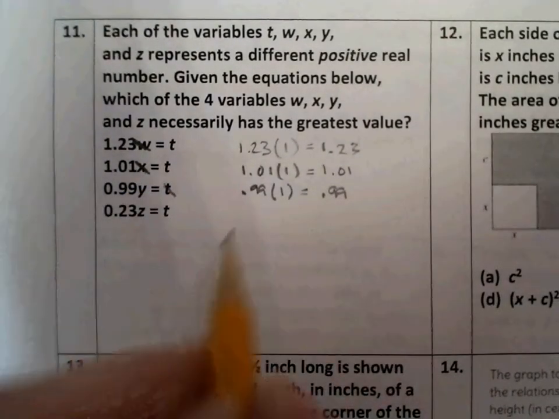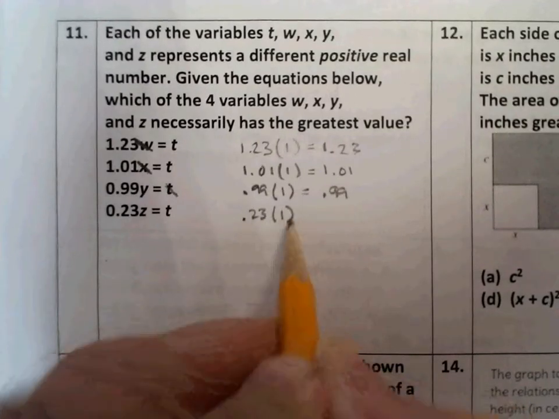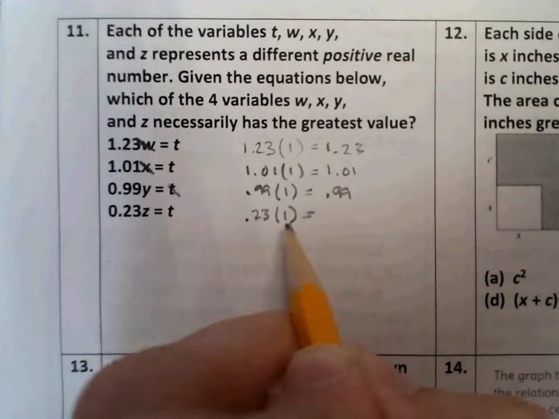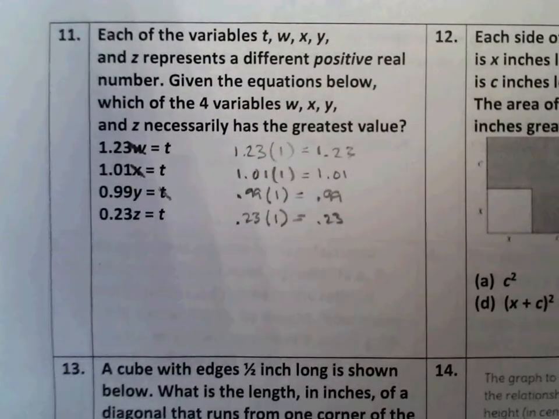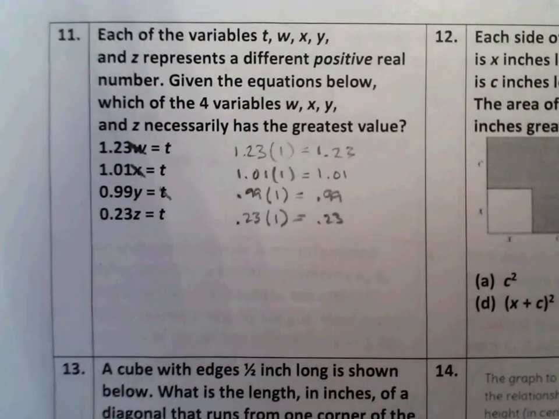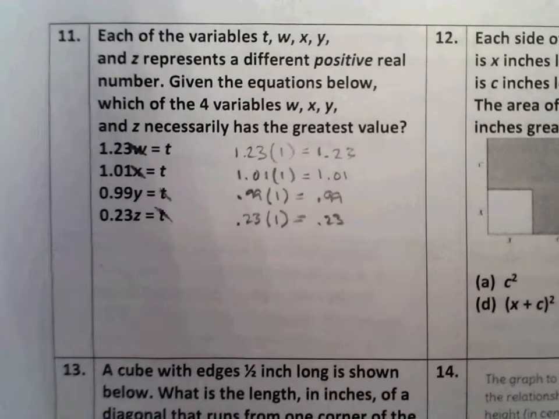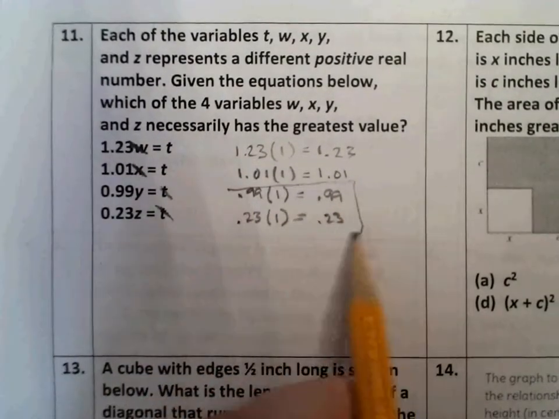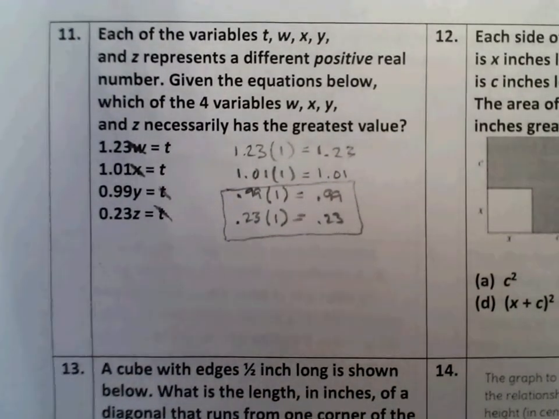And so now we look at our last one here, and we can see that if z is 1, t is going to be 0.23 times 1, which is 0.23. And 0.23 is smaller than 1, so t is obviously smaller than z as well. So now if t is smaller than y and smaller than z, how do we know if y or z is bigger? And let's just use these last two as a kind of a helpful comparison.